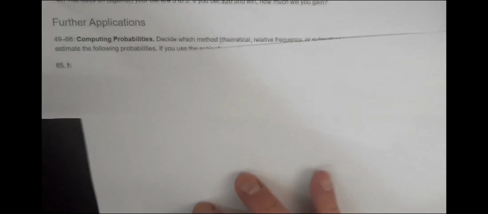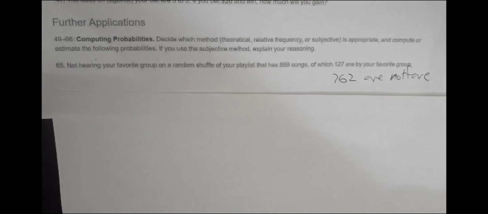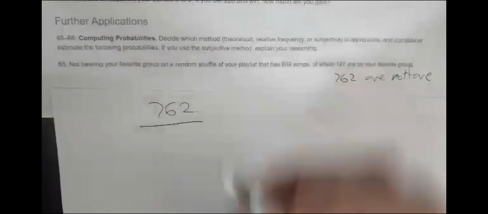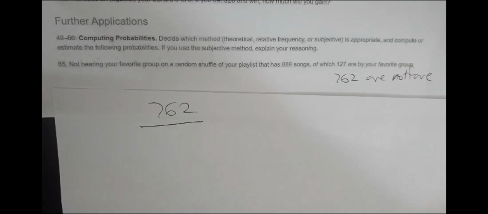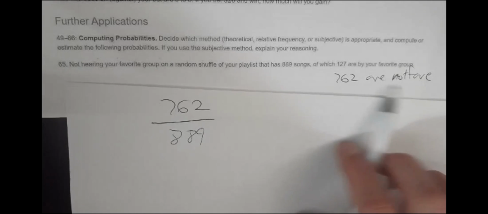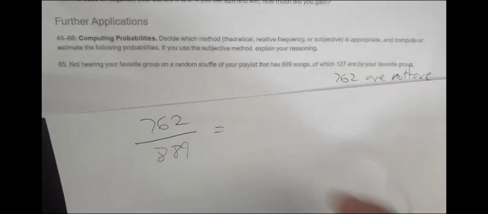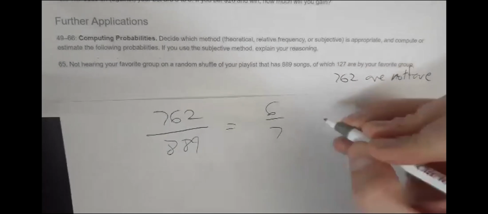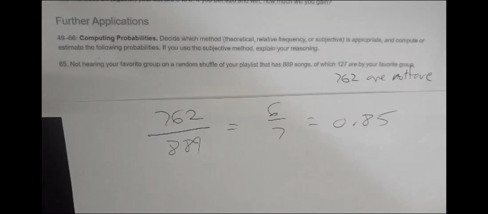So out of the total songs, what occurrences are not my favorite artist? The 762, out of the total of 889. So this is the probability I'm not going to get my favorite artist. This is the occurrence of it not being my favorite artist out of the total number of songs on my playlist. So if we do 762 over 889, that reduces to 6/7.